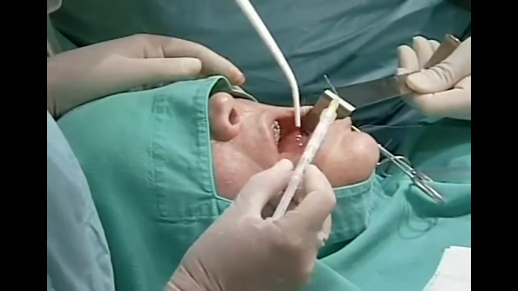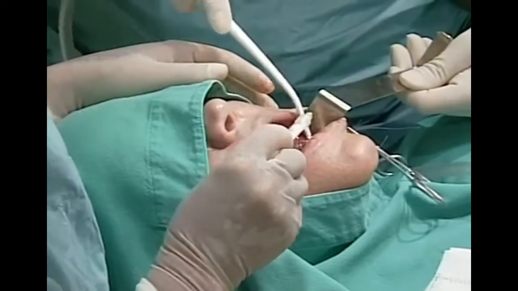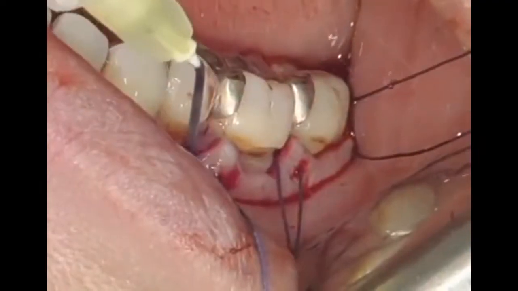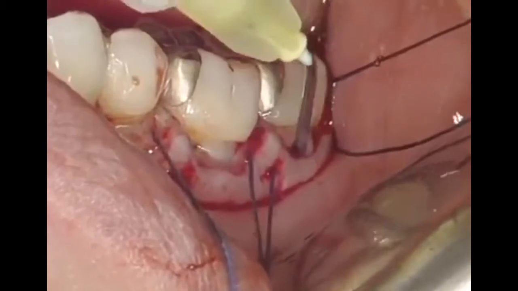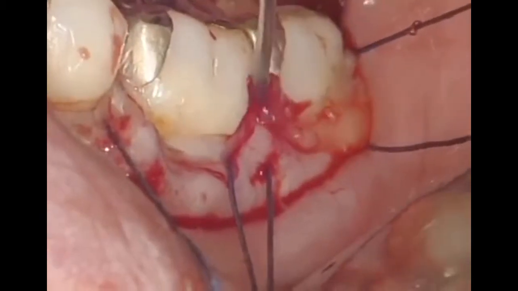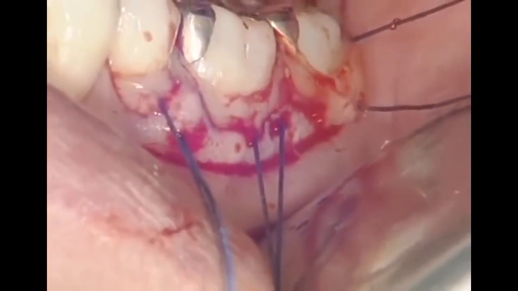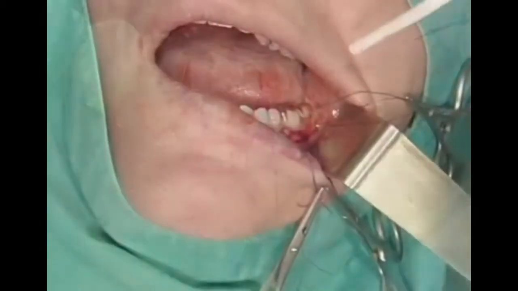PrefGel is applied now. The needle is inserted directly into the defect. The PrefGel is then left in the defect for 2 minutes to remove the smear layer by conditioning the root surface. Excess PrefGel flows out at the edge of the gingiva. The same procedure is applied to the lingual aspect.